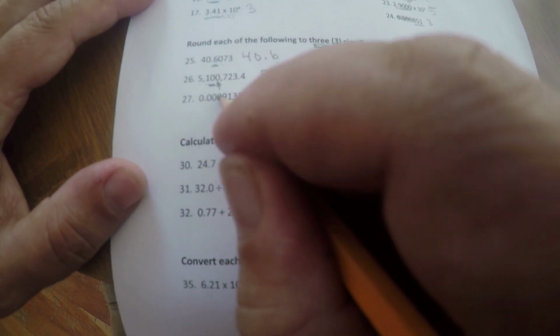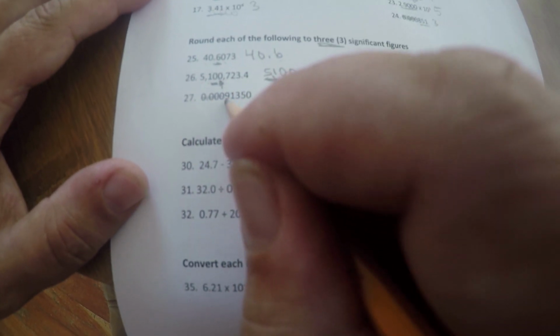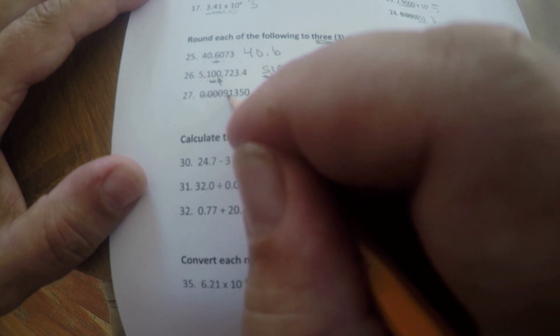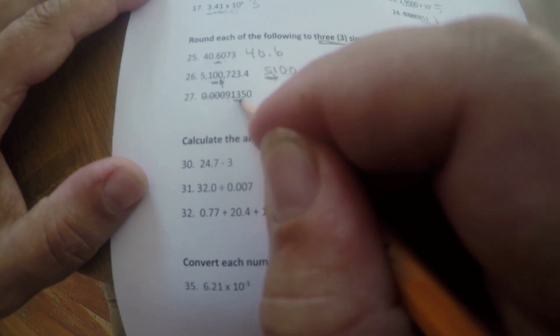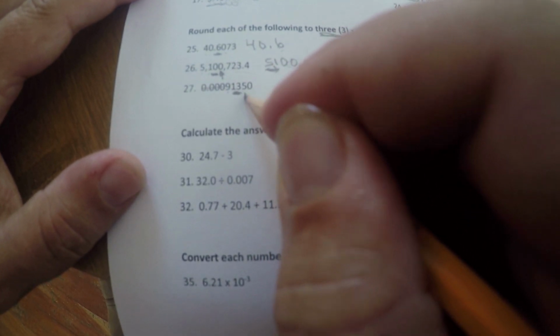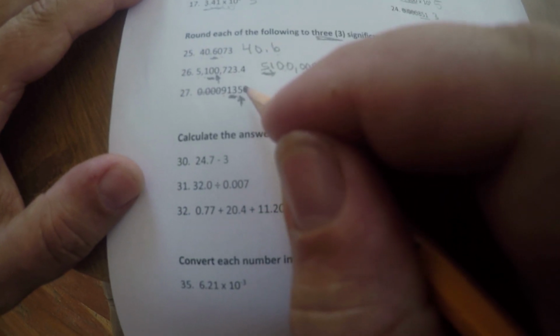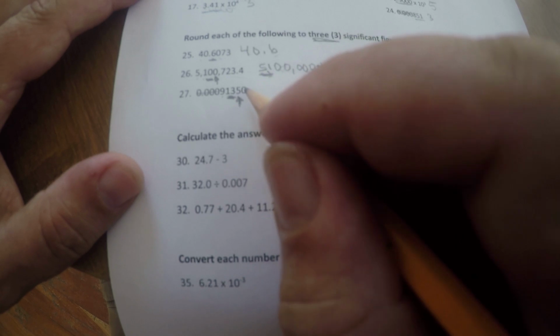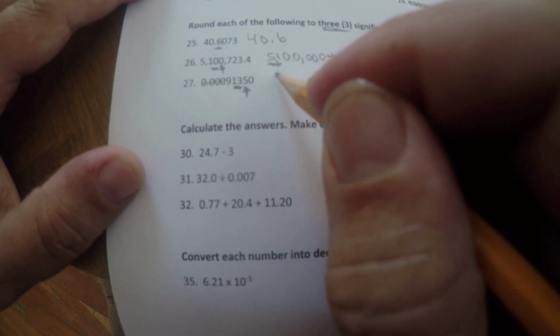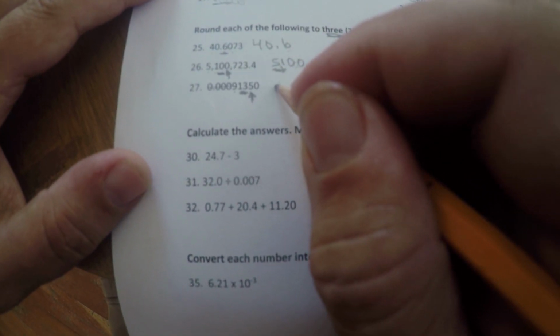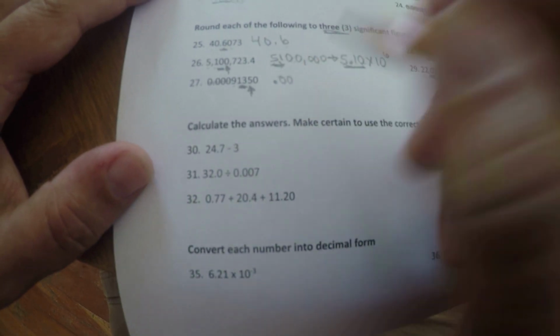All right, and the last one, we come over here. Again, these first zeros are only locating the decimal. They are not significant figures. So we start with our first significant figures, the 9, 1, 3. 3 is our last significant figure, and the 5 is exactly 5, so sometimes we round up, sometimes we round down. First I'll do it in decimal form, and then I'll convert it to scientific notation.